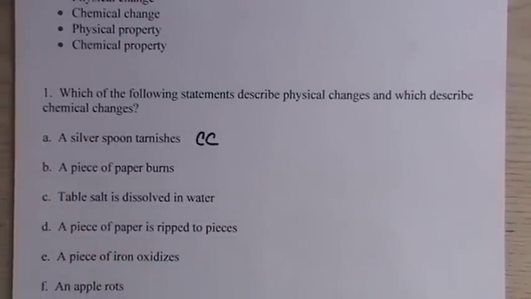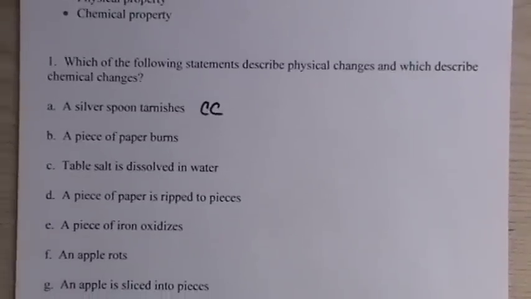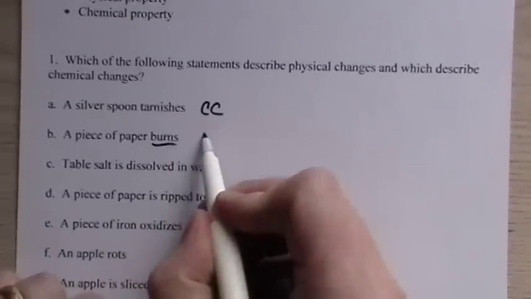What's happening is sulfides in the air. Sulfur-containing compounds react with the silver, creating silver sulfide, making it tarnish, taking away its luster. So if there's a color change, something that obviously changes it from that nice shiny metal, that is a chemical change. A piece of paper burns. See, burns, chemical change. That's it.